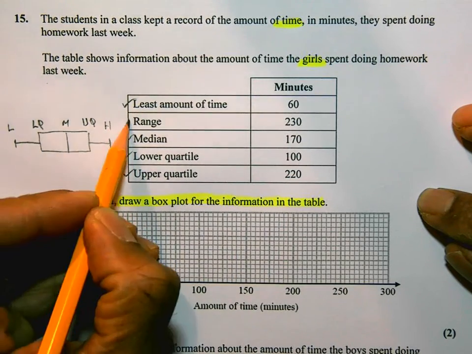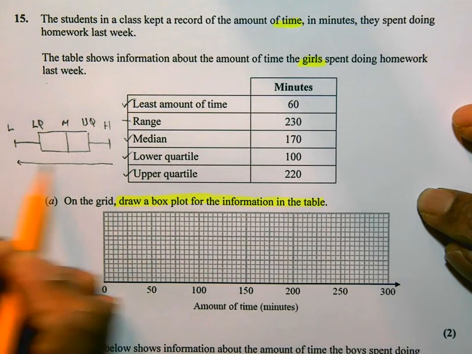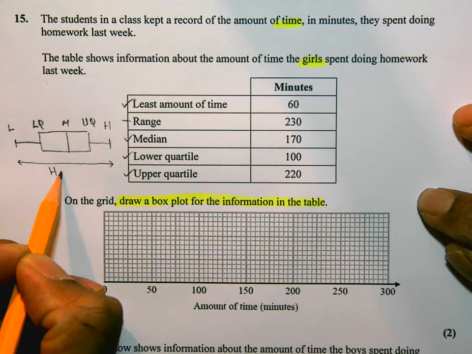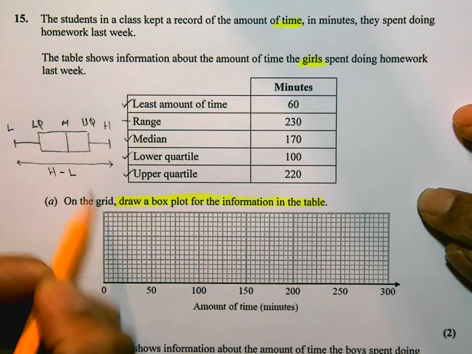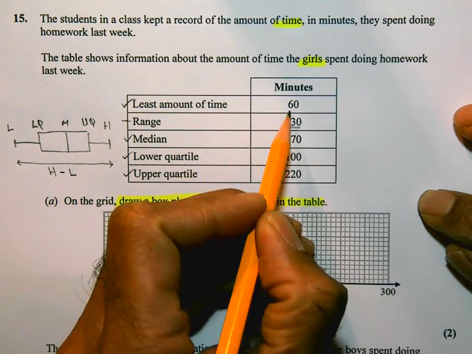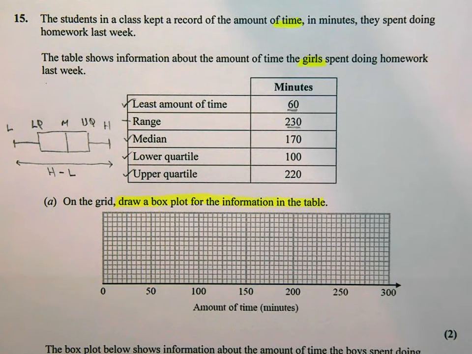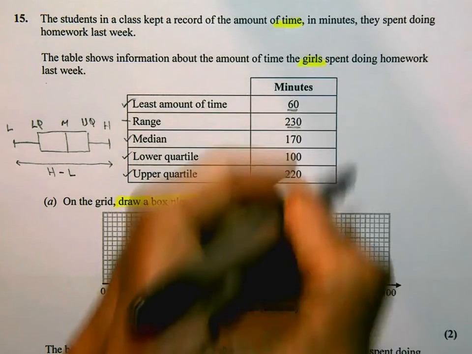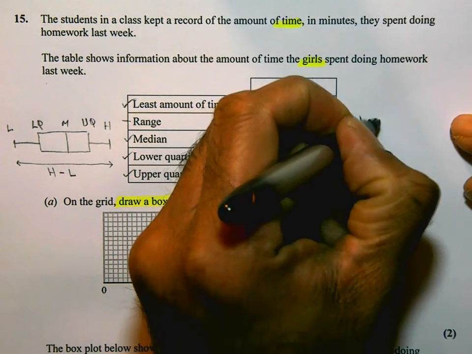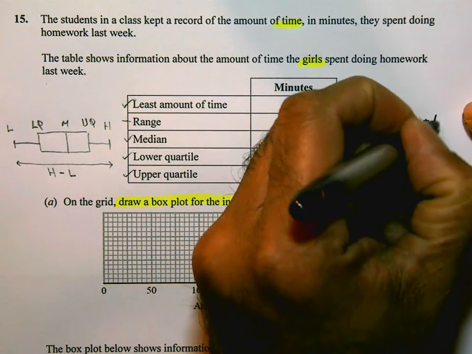Now, the range is how much it goes all the way across here, which is really the highest value take away the lowest value. So if the range is 230 and the least value, or the lowest value, is 60, then the highest value is going to be 230 plus 60. Okay, so the highest value is 290.